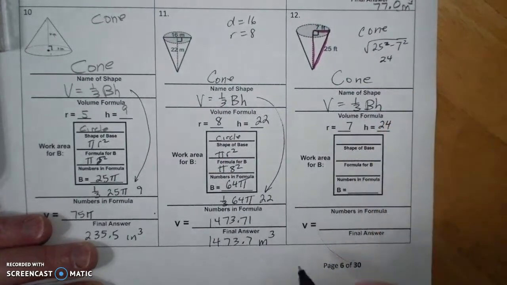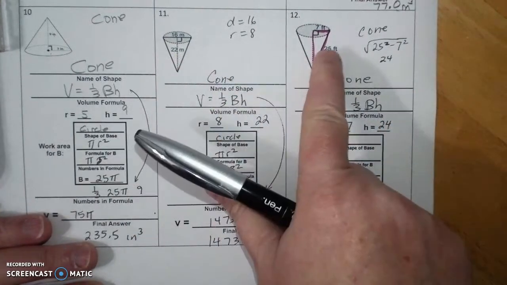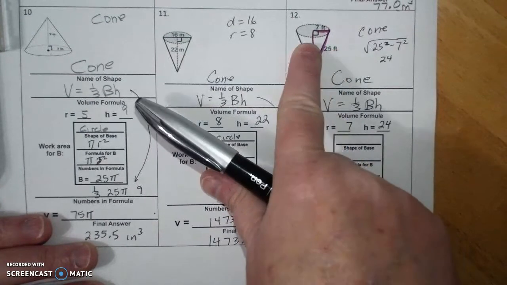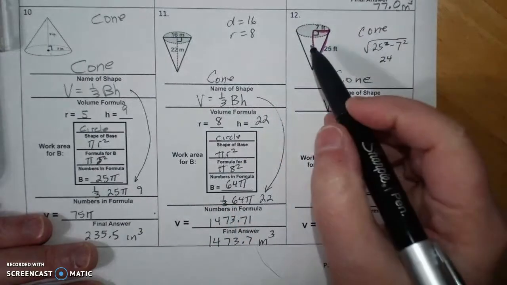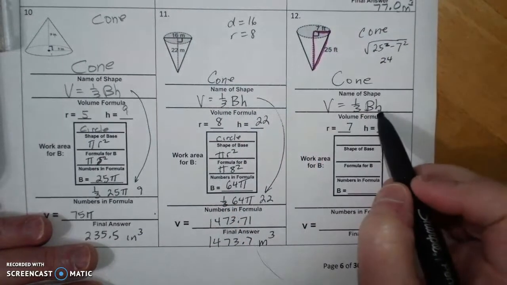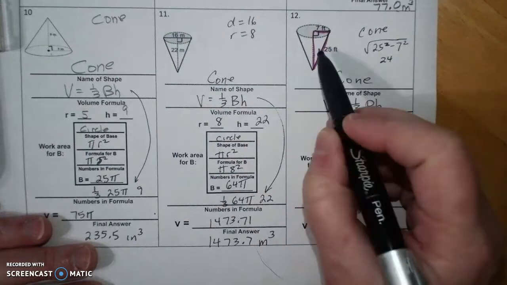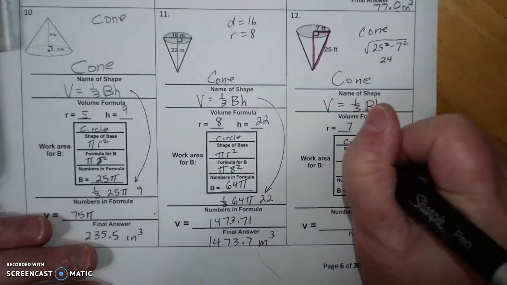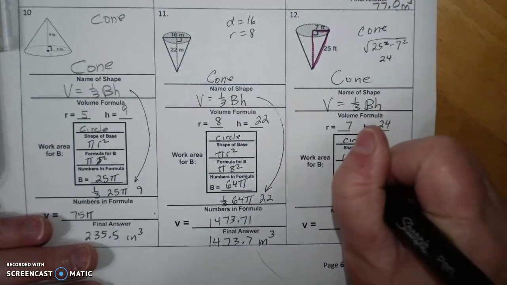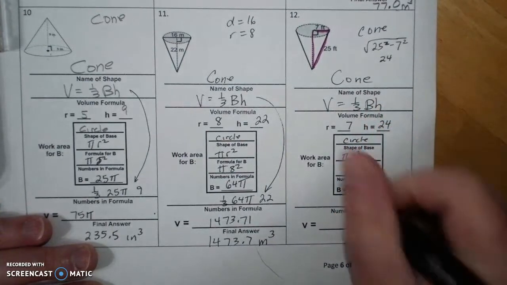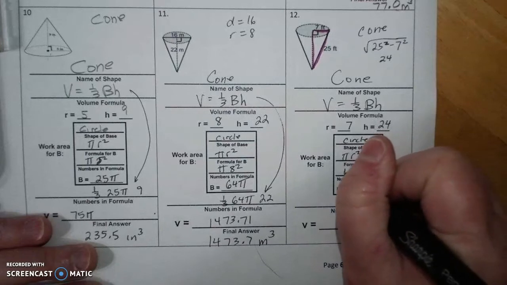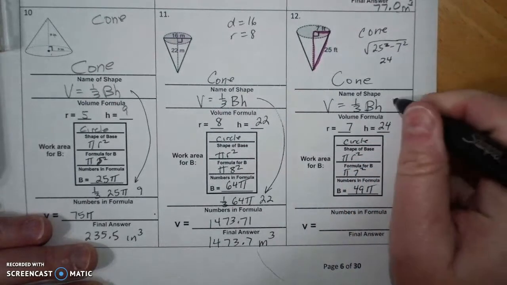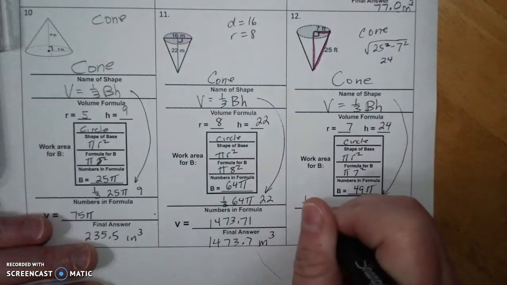My height is 24. So on cones, be aware that they will give you this, which is called a slant height, and they need this, because the height that you need here is perpendicular, and it goes from tippy top to center. So circle is my shape. Pi r squared is my formula. That's pi 7 squared, which is 49 pi. Bring this down here. I have 1/3.